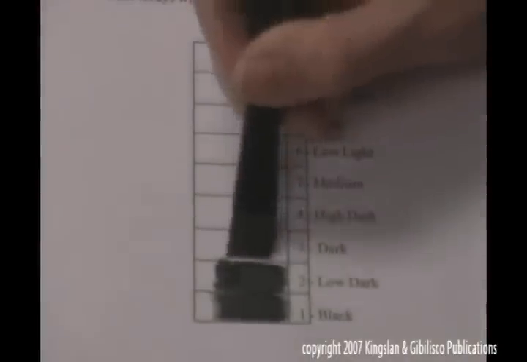The dark values, as I mentioned earlier, look very close. Those light values are a little bit easier to get the differences. So if your 2 and 3 look really close, or your 1 and 2 look really close, that's okay.